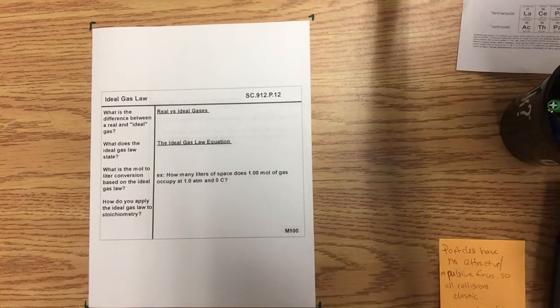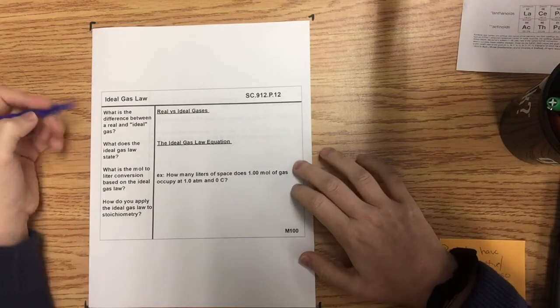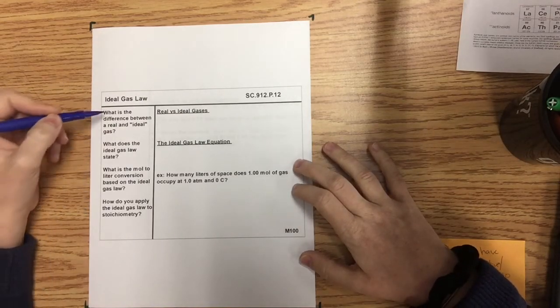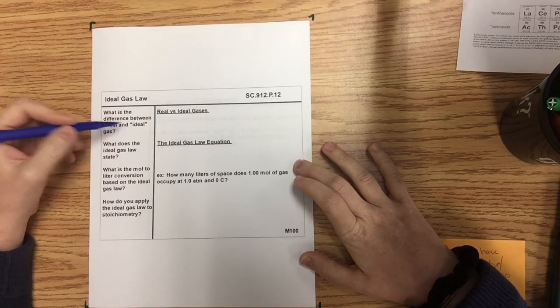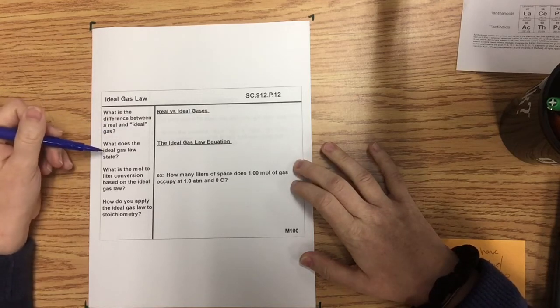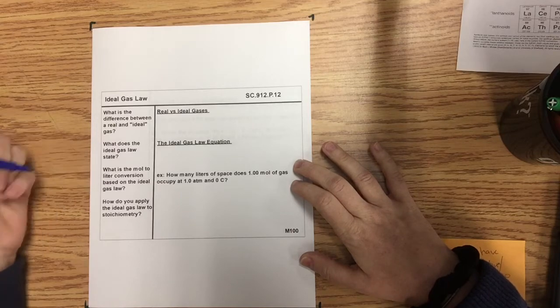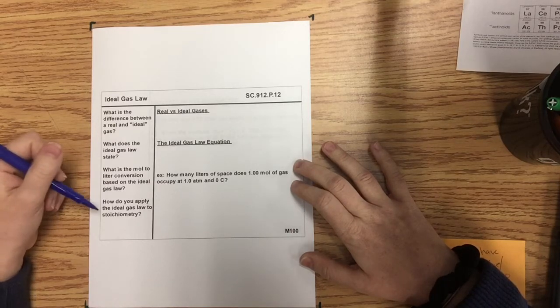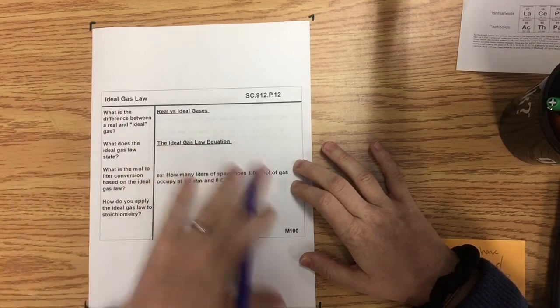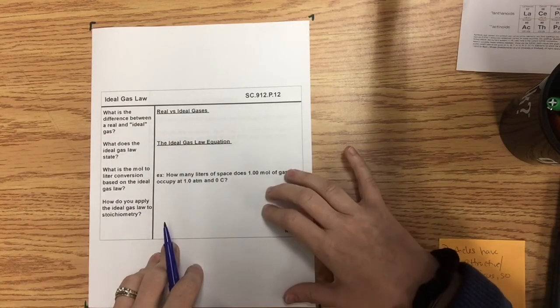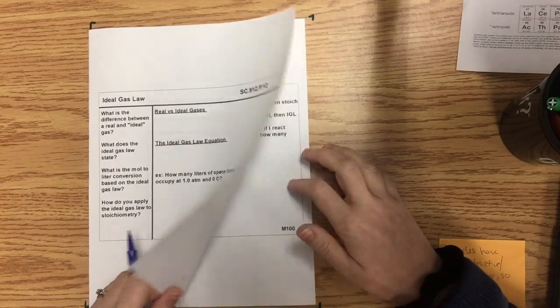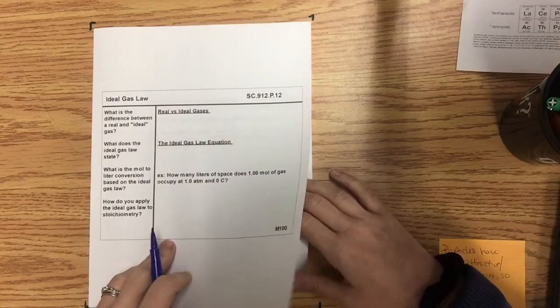In order to get started with this, we first have to understand what an ideal gas is, and we have to compare that to what a real gas is. We have 4 questions that we're going to answer. What is the difference between a real and ideal gas? What does the ideal gas law state? What is the mole to liter conversion based on the ideal gas law? And how do you apply the ideal gas law to stoichiometry? We're going to have 2 slides of notes. This will be our first slide, and then we have an additional slide that's going to go behind that.